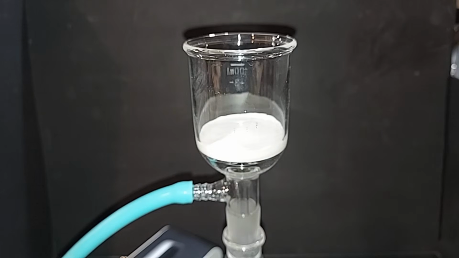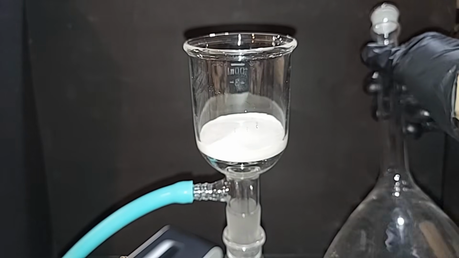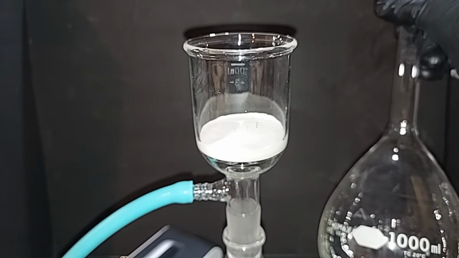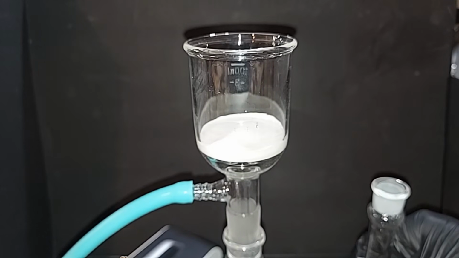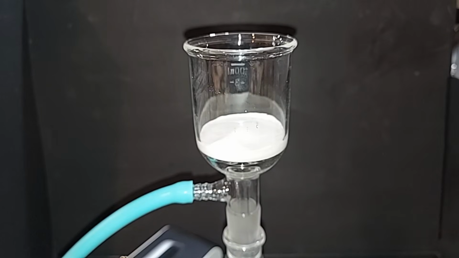I had broken my 1 liter round bottom flask that I usually use for large volumes. So I'm now using these 1 liter volumetric flasks right here. I'm going to need a couple of them, I think, to complete this, but you can see how tall the necks are, which is why this filter portion is so high up in the air. Just wanted to explain that.